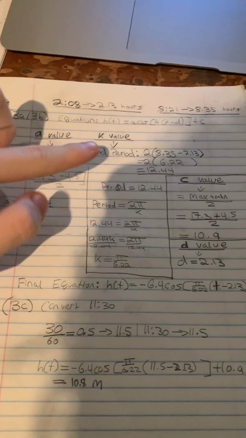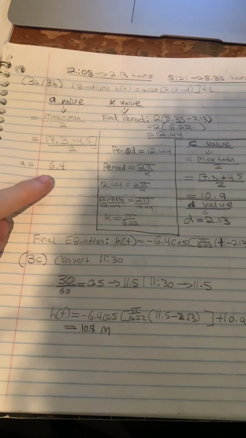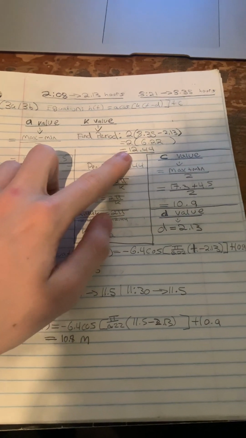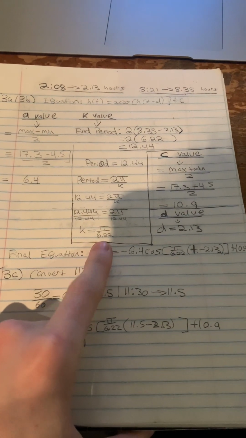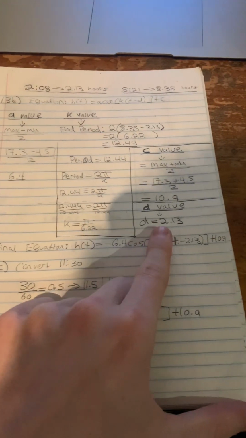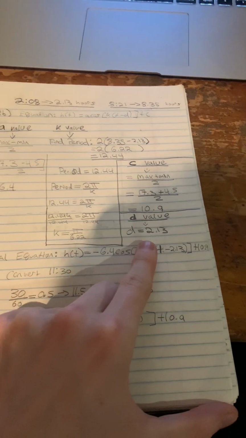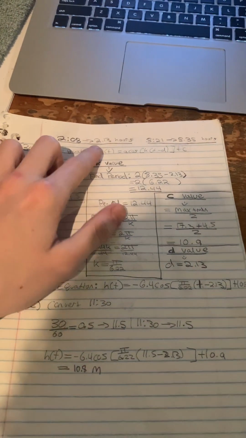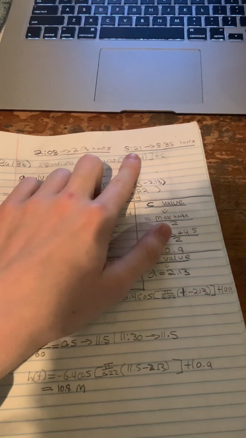So that is what I have right here, the original equation on top, and I determine the A value as previously done, giving me 6.4. I find the period, which is 12.44, and then I find the K value, which is pi over 6.22, by just using the previously found period. I find the C value, doing max plus min, which gives me 10.9, and the D value, which is 2.13, which you can find by converting 2:08 into a decimal number, which is 2.13, and converting 8:21, the other time, into 8.35.